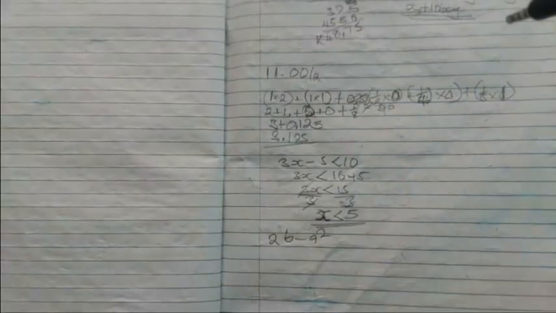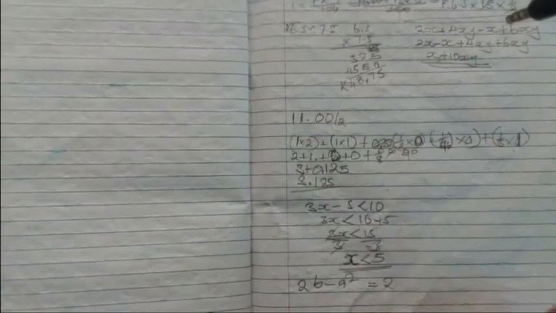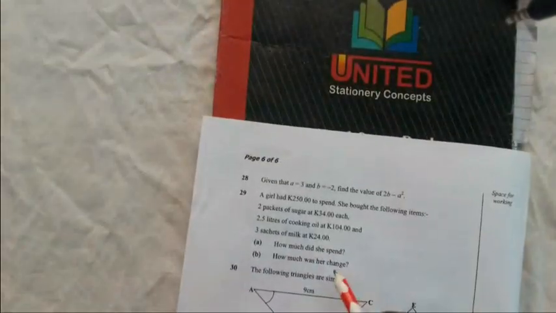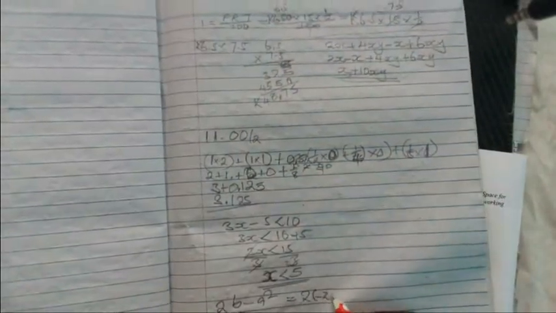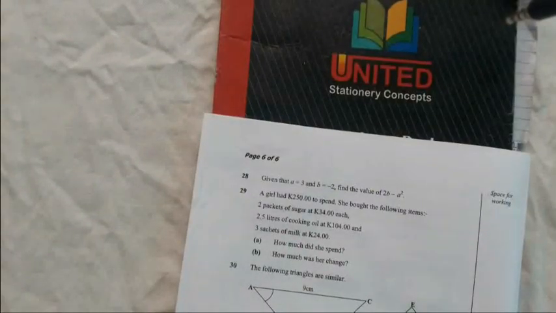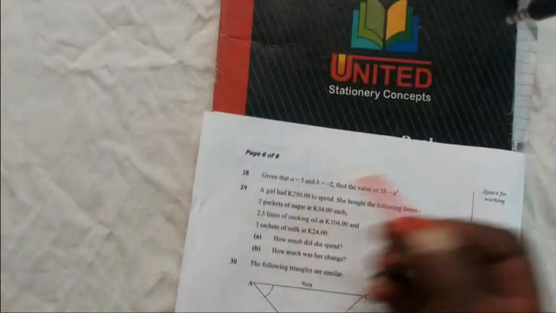I'm going to rewrite this. I'm going to write 2. Now what is the value of b? We are told b is negative 2, as you can see there where I've pointed. So I'm going to multiply 2 by negative 2. Then minus, what is the value of a? It's 3. So I'm going to say minus 3 squared.